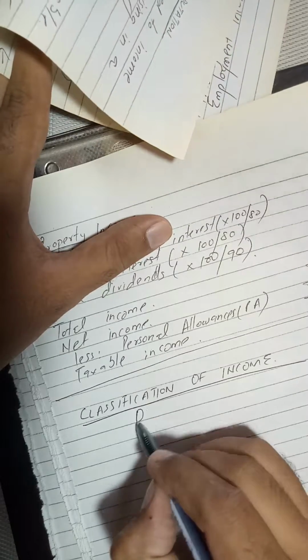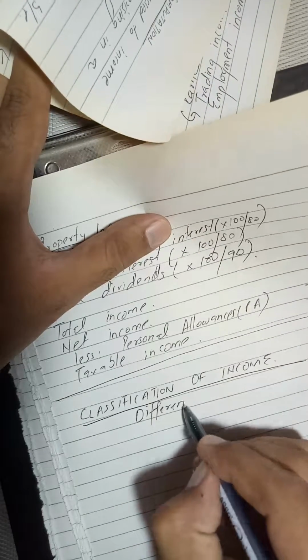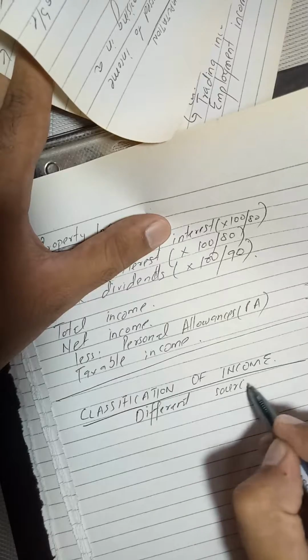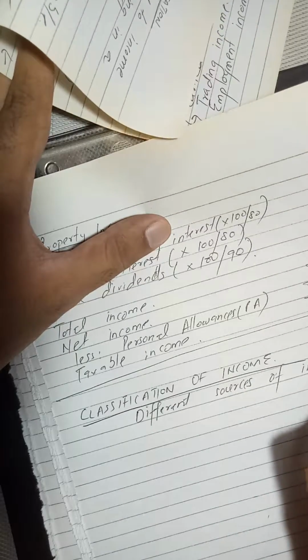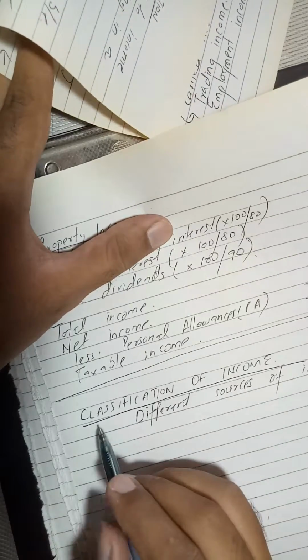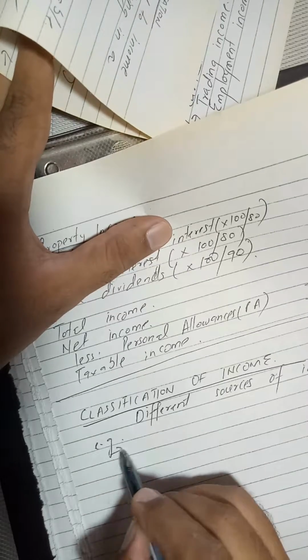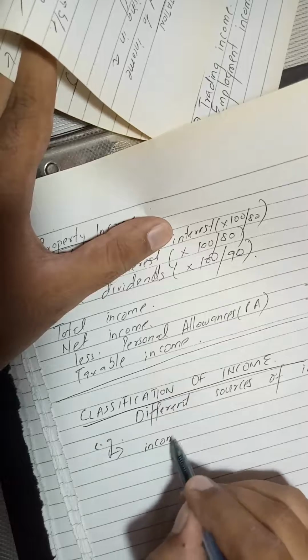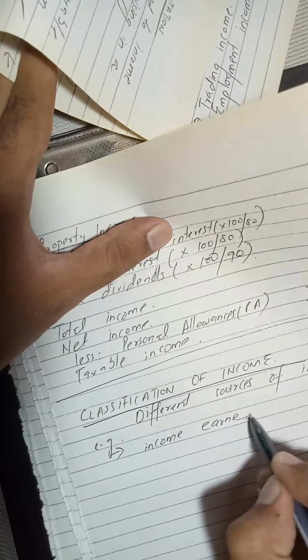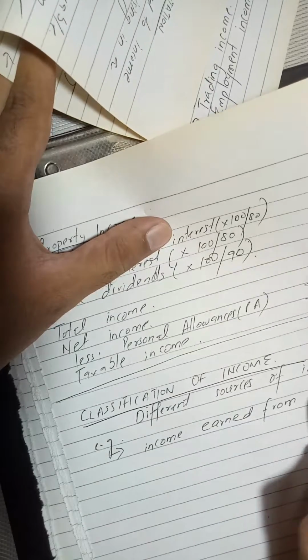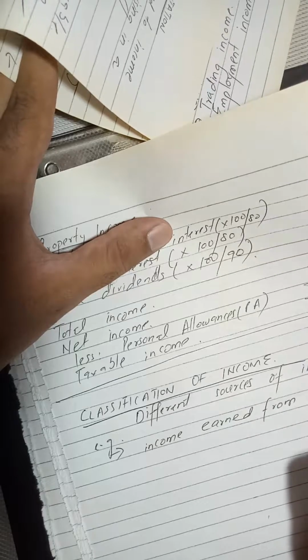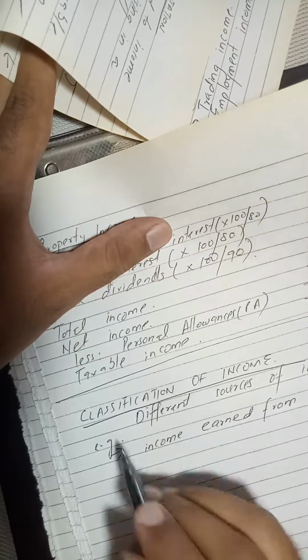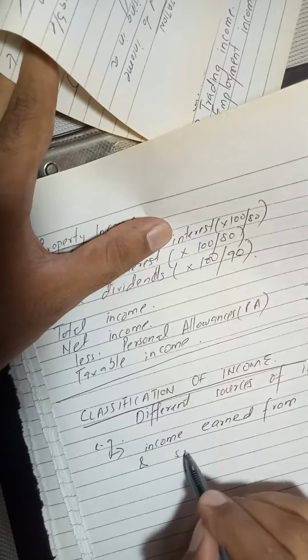There are a number of different sources of income. For example, income earned from employment and self-employment.